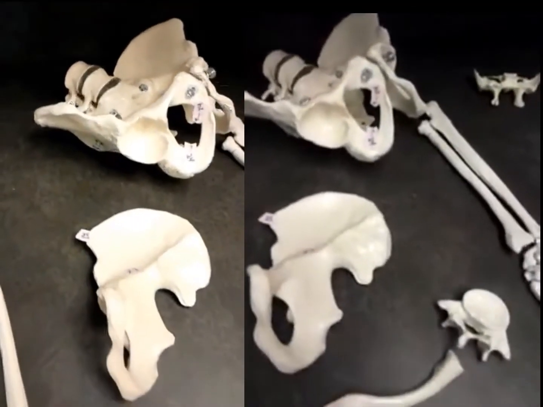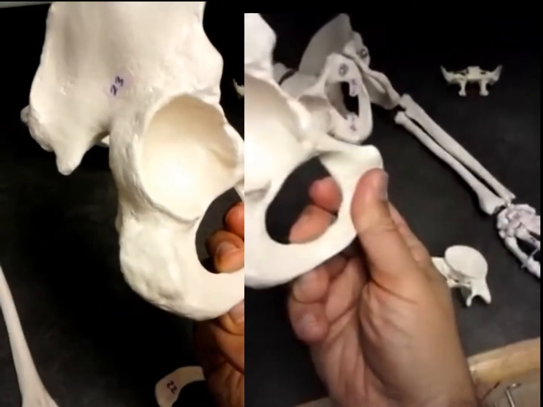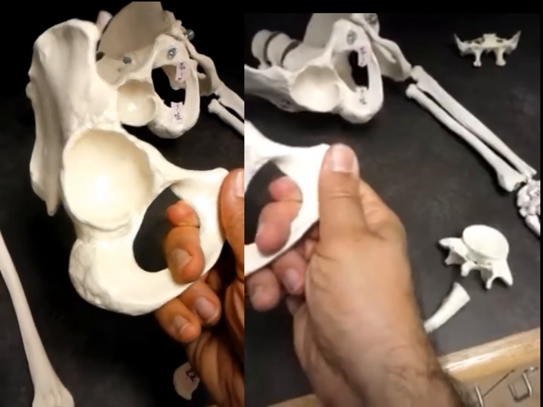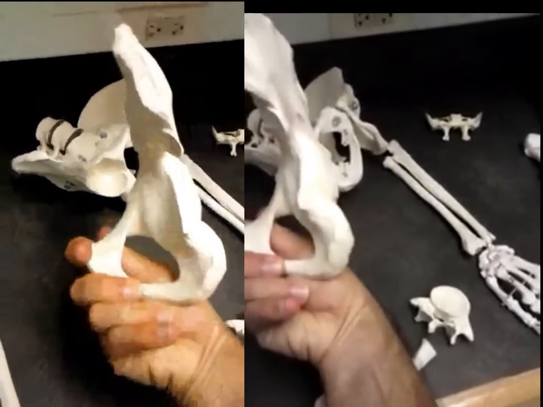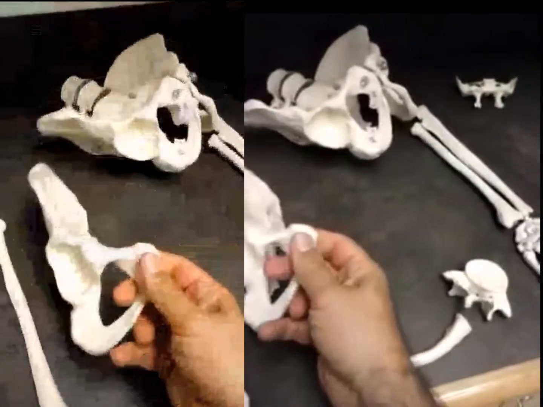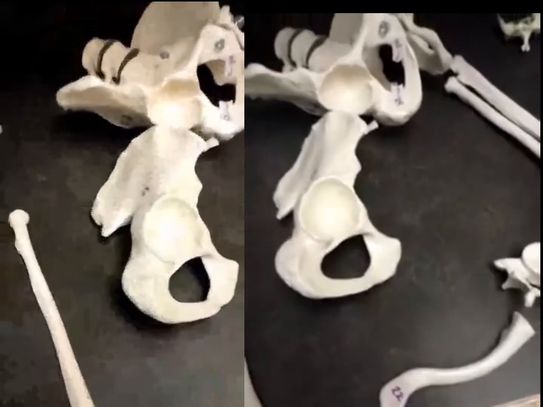23 is false. This is not the left coxal bone. This is the right coxal bone because this points laterally. This is in the front, the pubis. So this would be the right one. If someone's walking away from you, this is their right hip bone. This is the pubic bone. This is the obturator foramen.